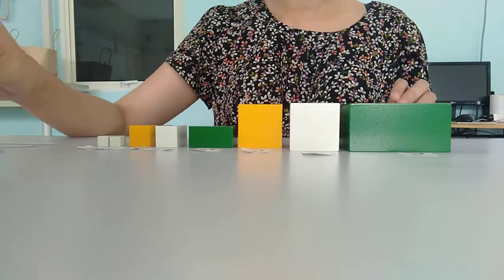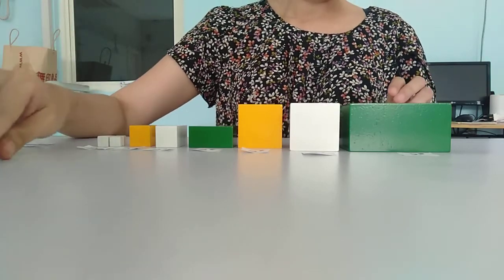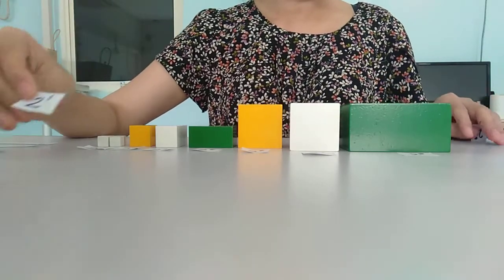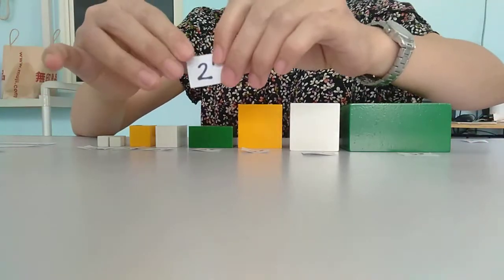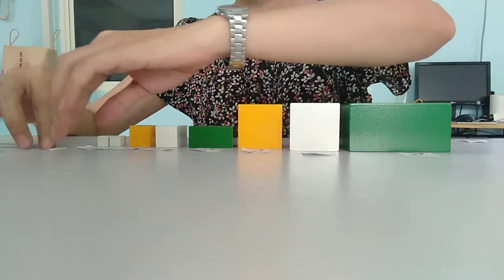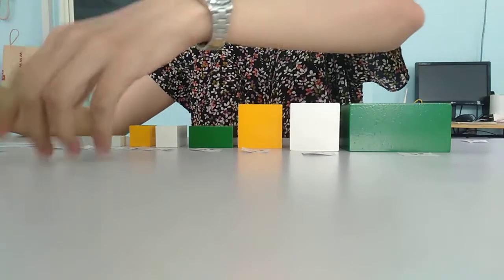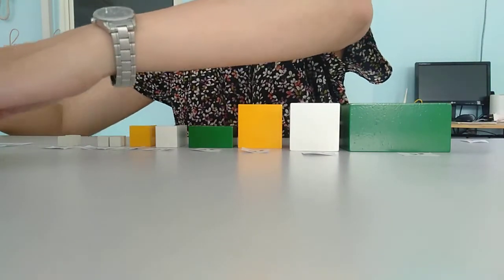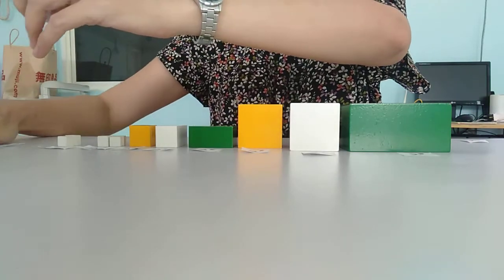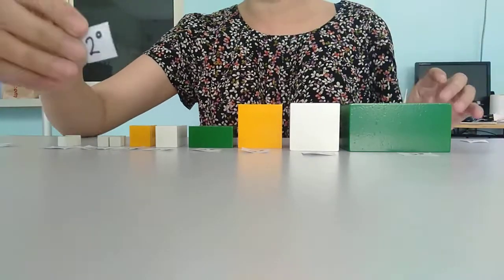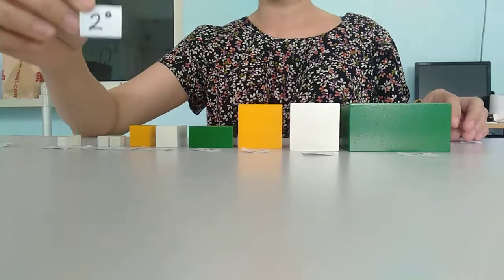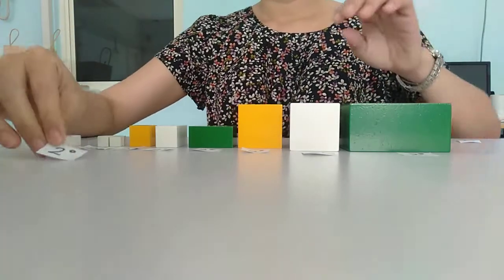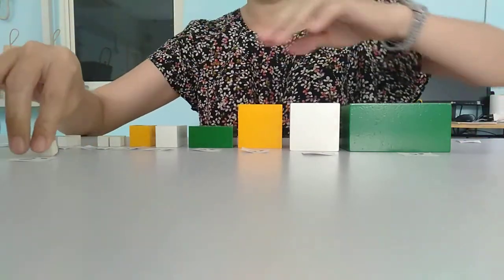Remember that we started with just 1 unit and said that it was all done and had no power. So it is 2 to the power of 0 because it doesn't have any power. It's only 1 unit.